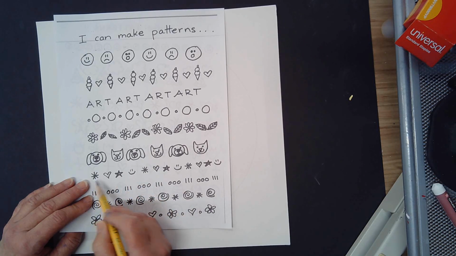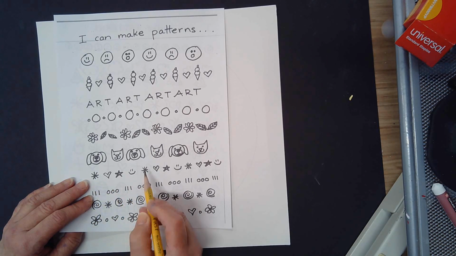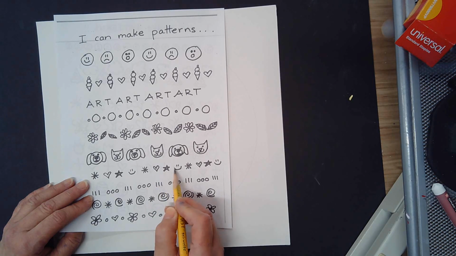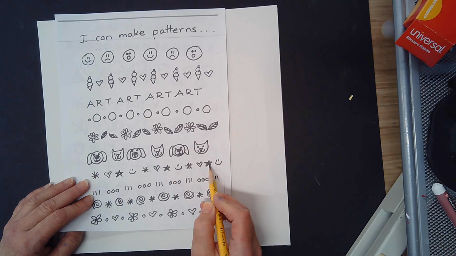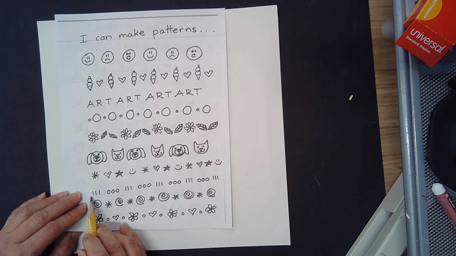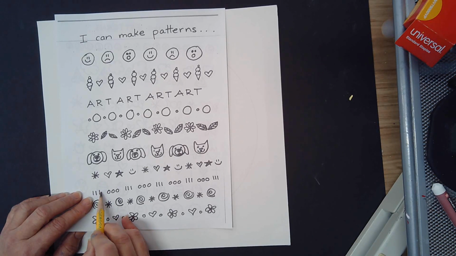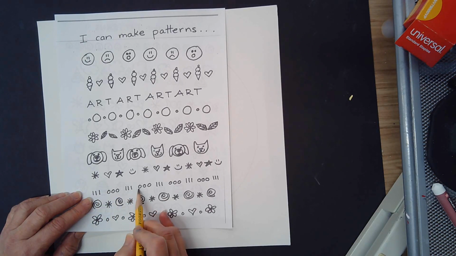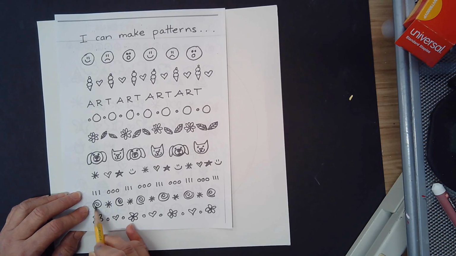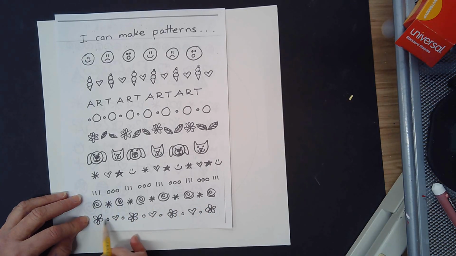So this is an ABCD pattern, right? Snowflake, heart, star, smiley. Snowflake, heart, star, smiley. You could just do something as simple as 3 little lines, 3 little circles. Spirals, snowflake, spiral, snowflake. Heart dot, flower dot, heart dot, flower dot.